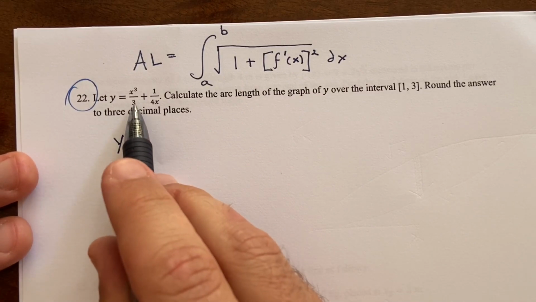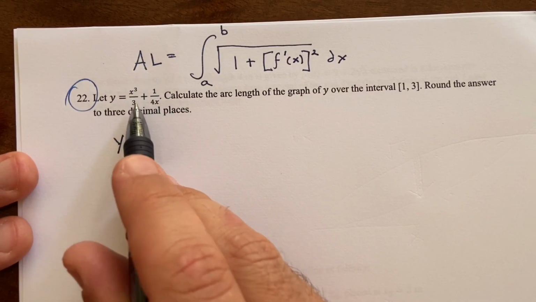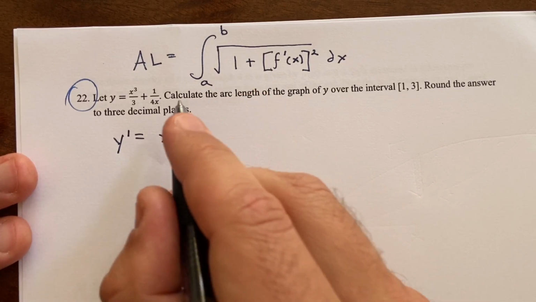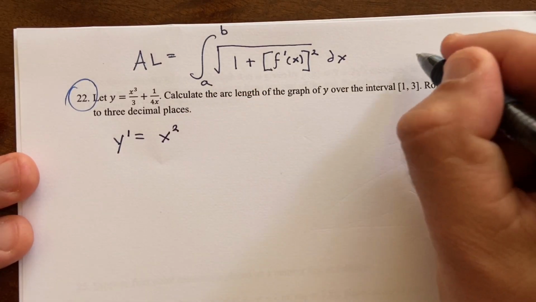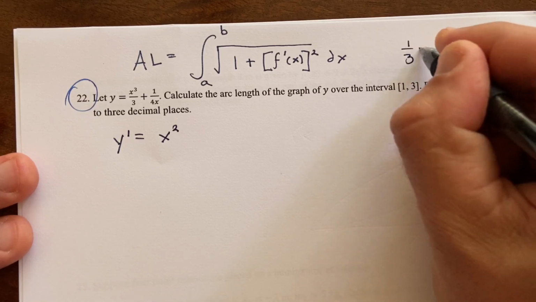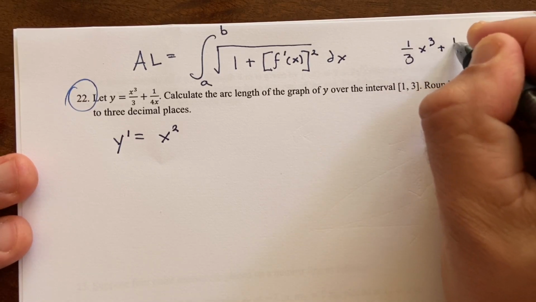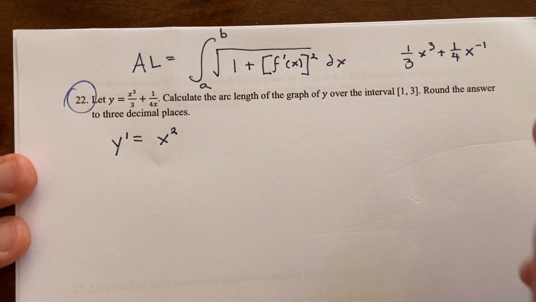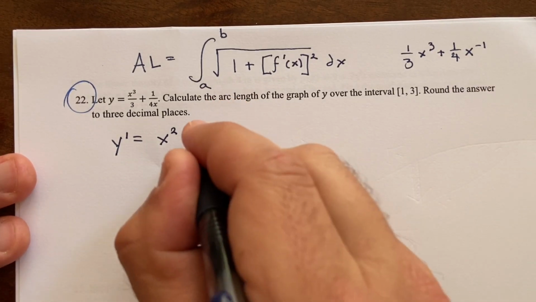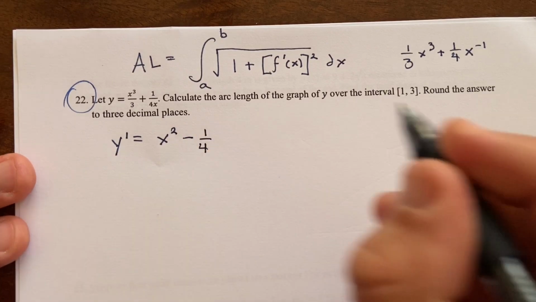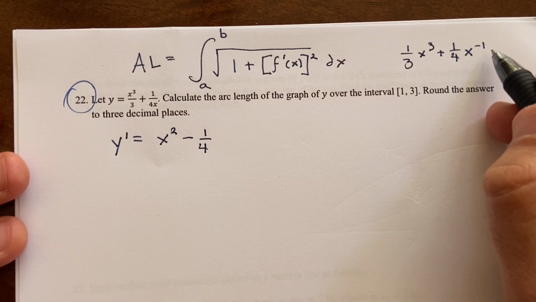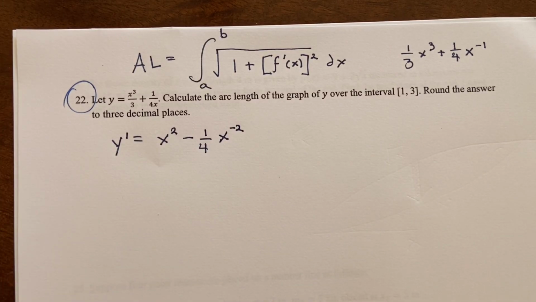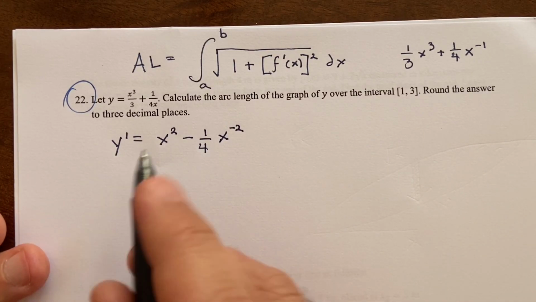So doing that first, I'll differentiate this function. So I'll have x squared, and then I'm thinking of this as 1/3 x cubed plus 1/4 x to the negative 1 for the derivative purposes. So I'll multiply down and then reduce this by 1. Right?